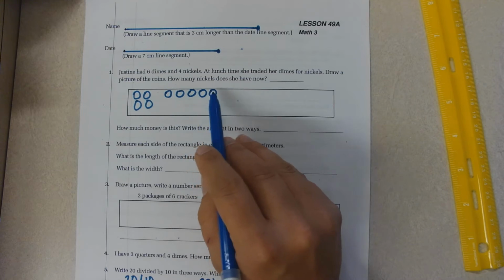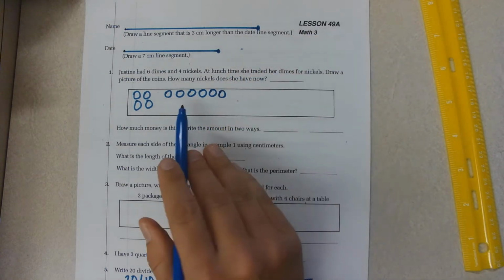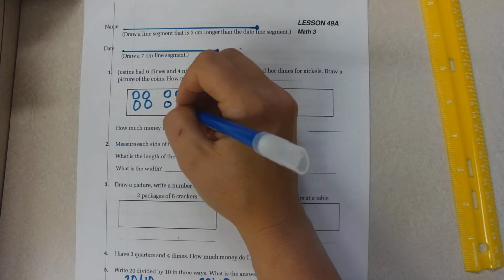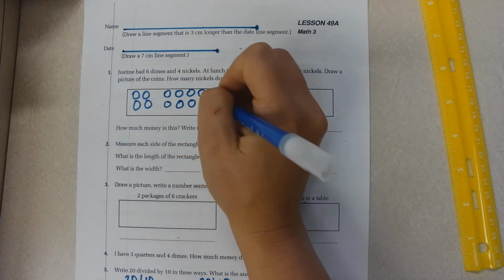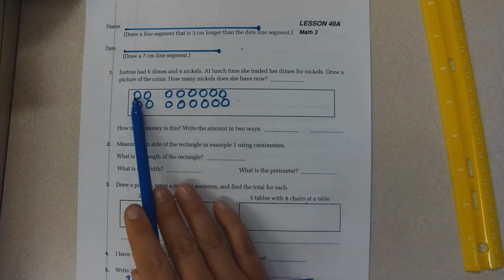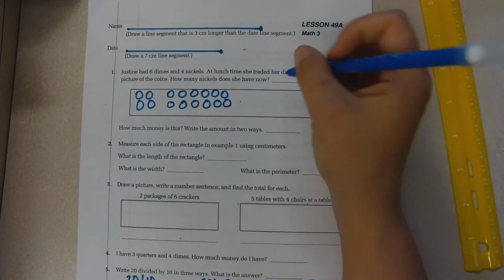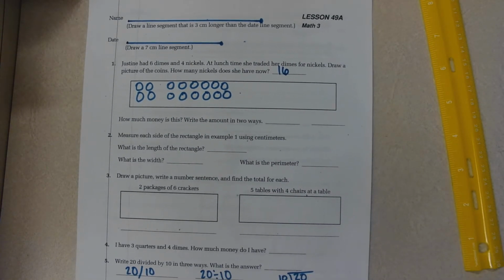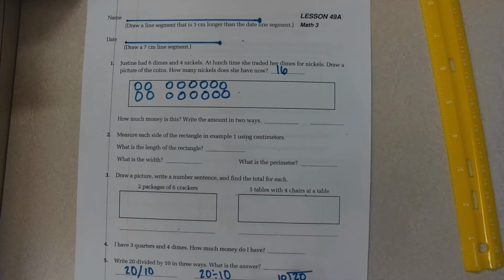So, for each of your dimes, 1, 2, 3, 4, 5, 6, make each of these double. Now, how many does she have? 6, 12, 13, 14, 15, 16. 16 dimes. 16 nickels, sorry. How much money is that?